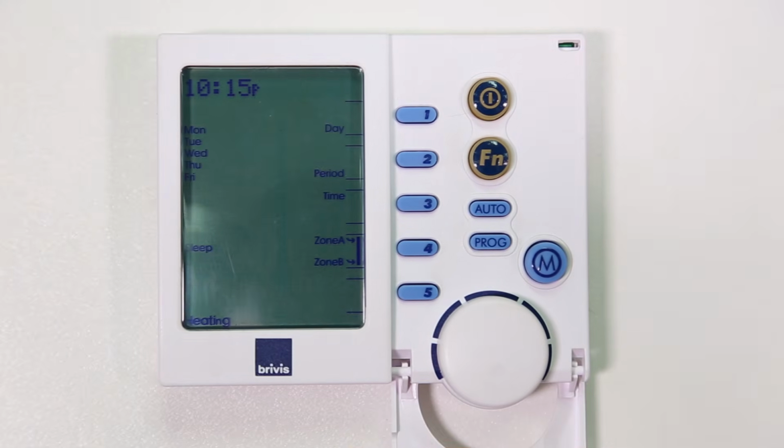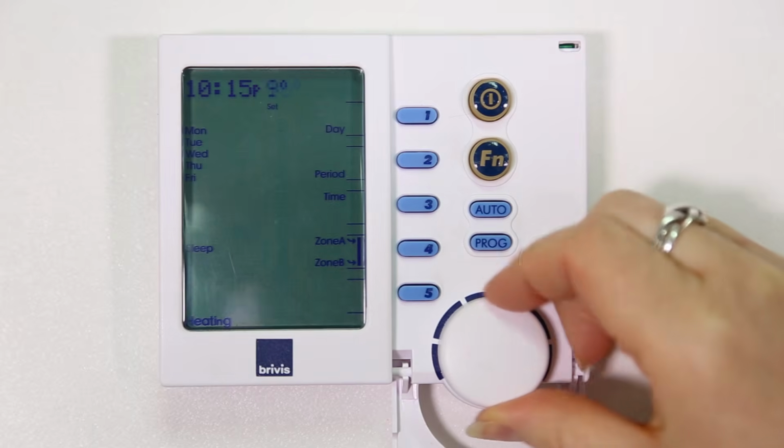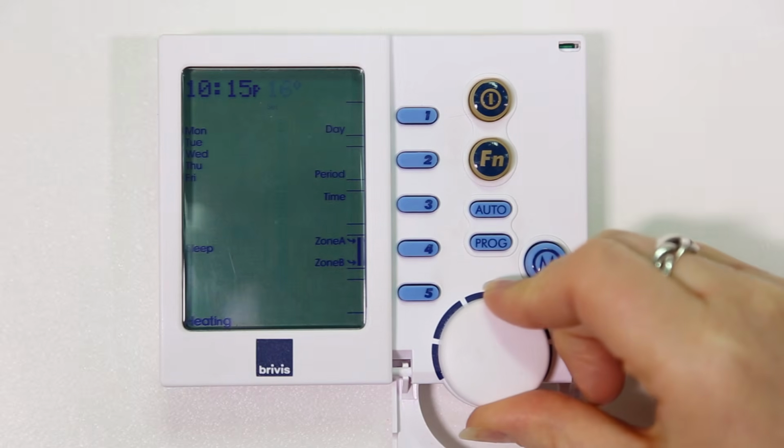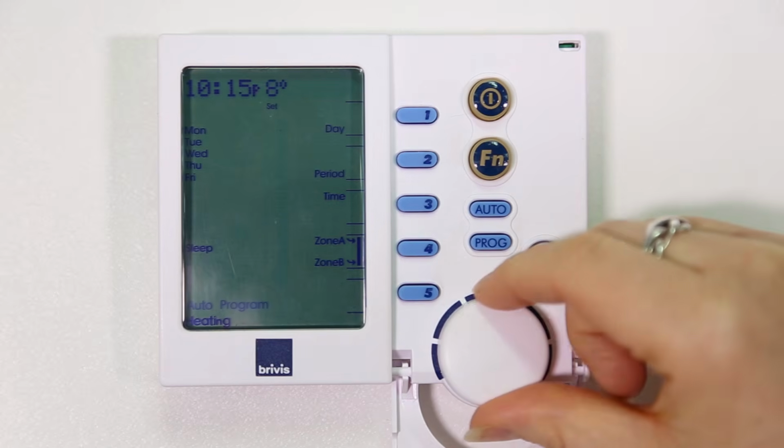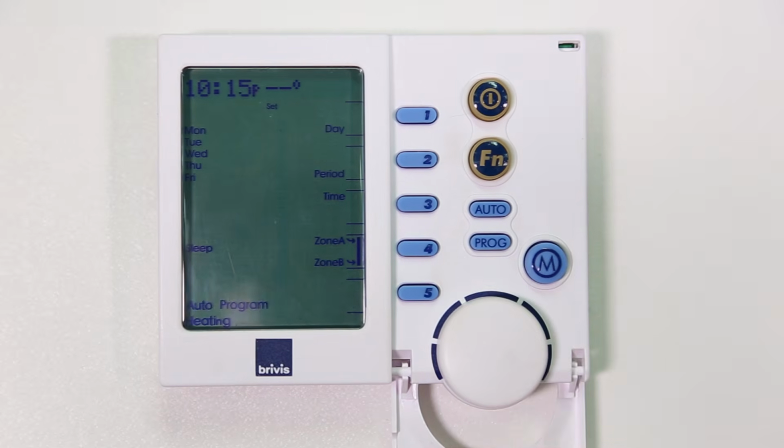If you prefer to have your heater on at a low temperature overnight, you can do that, setting it to say 16 degrees, and that's the temperature it will maintain. However, we do recommend, as discussed, that you turn your heater off.